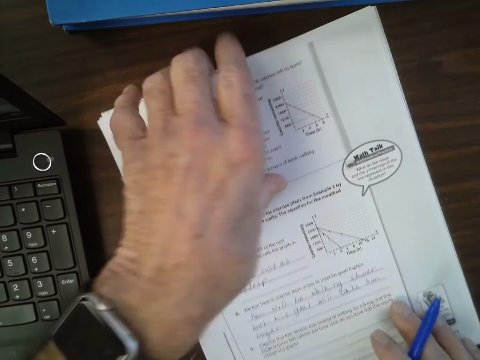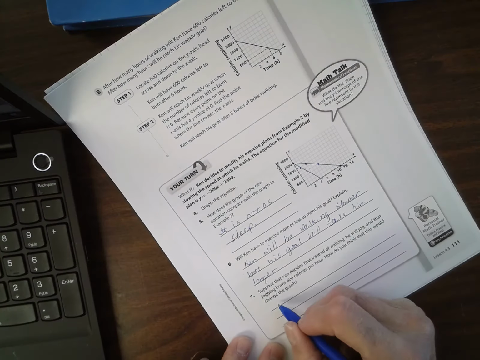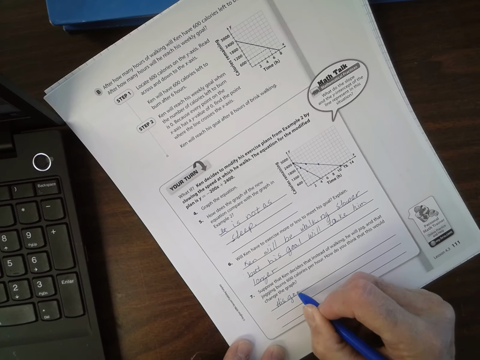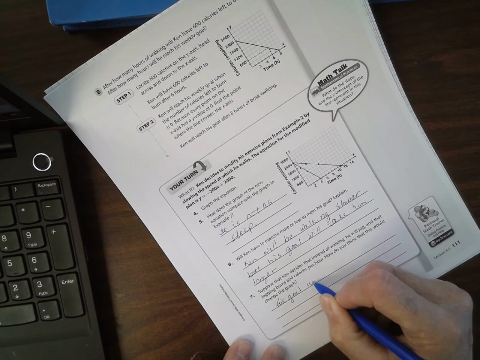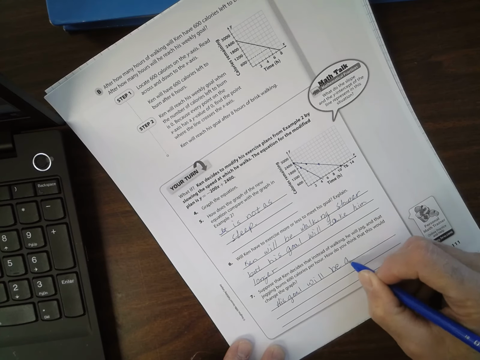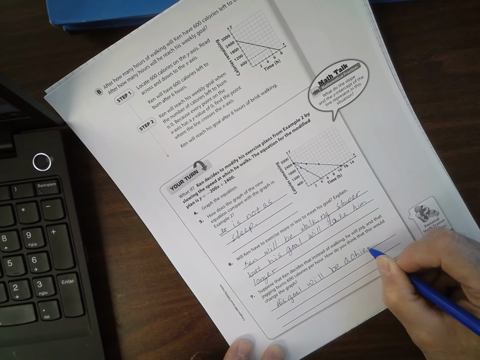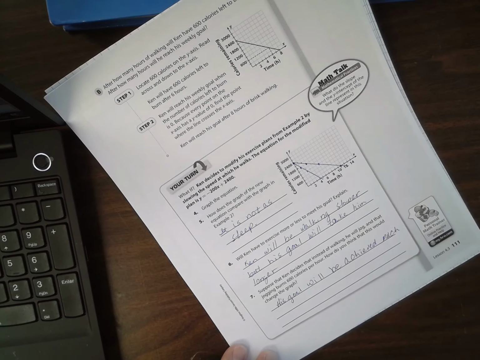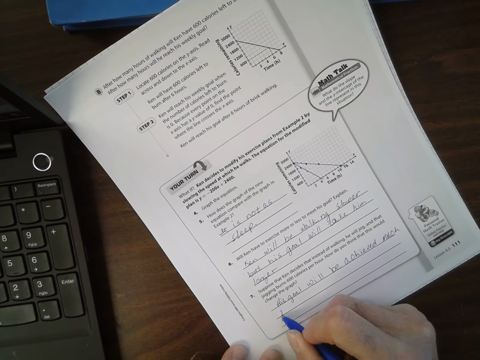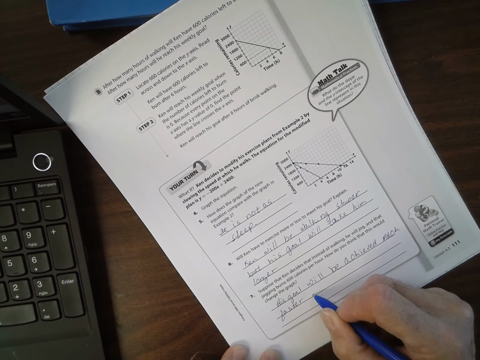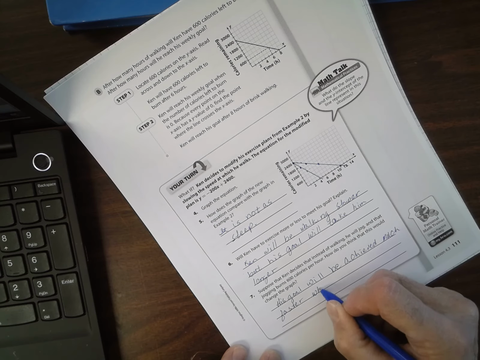There you go. His goal will be achieved much more quickly, much faster, while jogging.